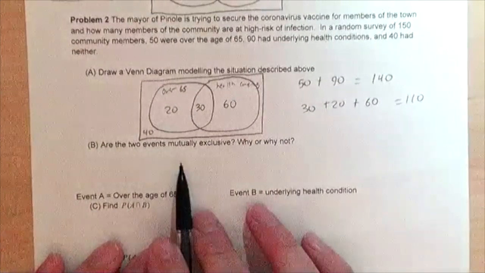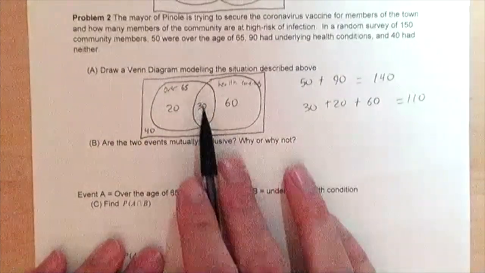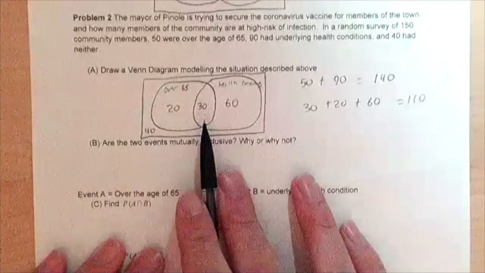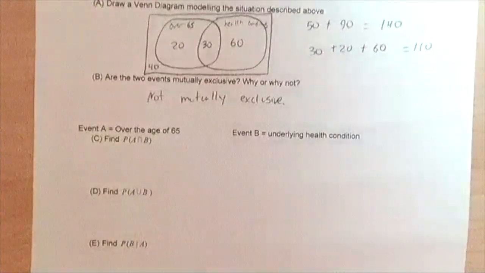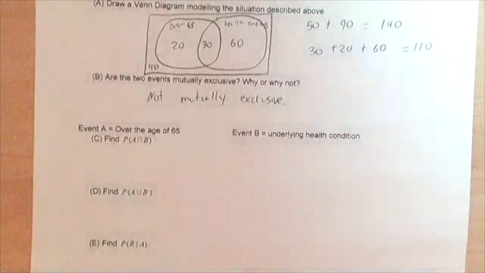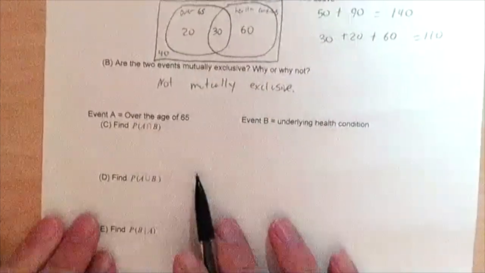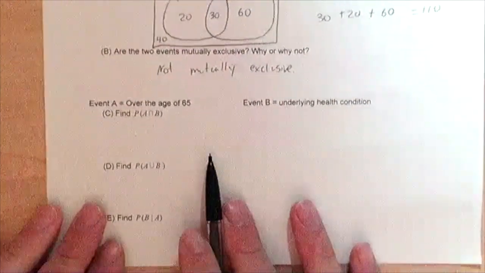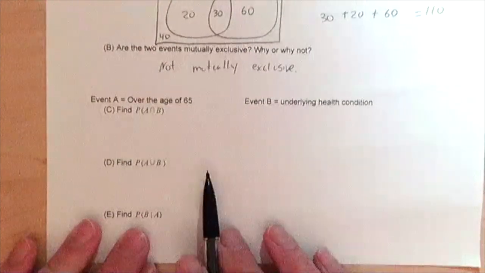B just says, are the two events mutually exclusive? And once you have the Venn diagram, it's obvious they aren't mutually exclusive because you can be both. And why is, yeah, just answer why on your own. Okay, now let's do some notation with this Venn diagram. And I honestly think this should be really easy, considering it's harder in a two-way table in my opinion. But let's just write down everything it says.